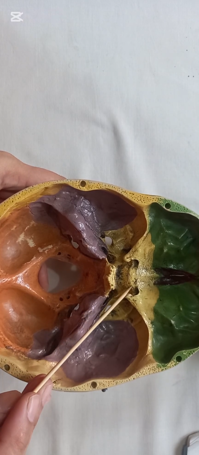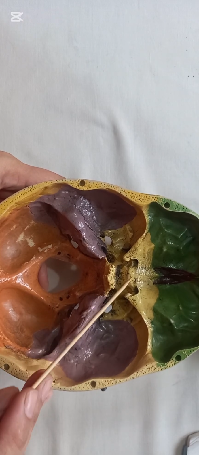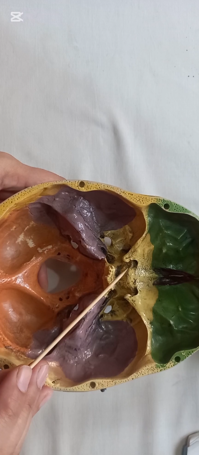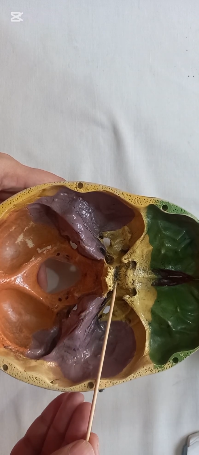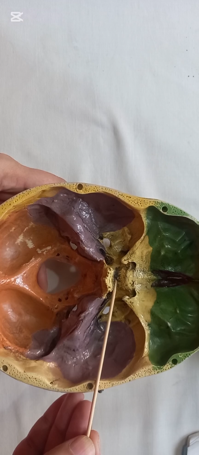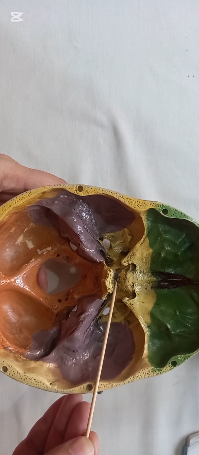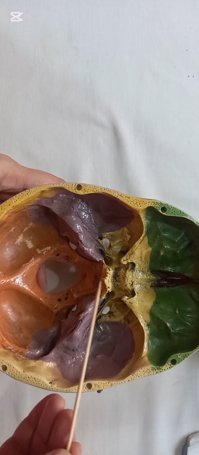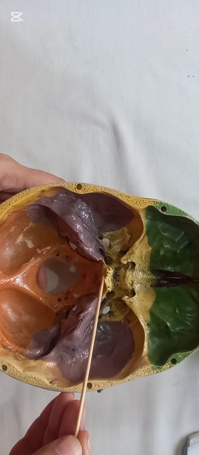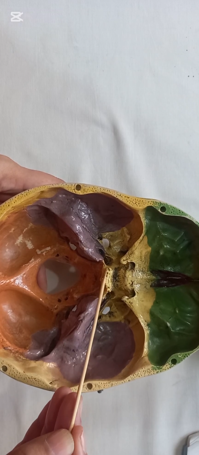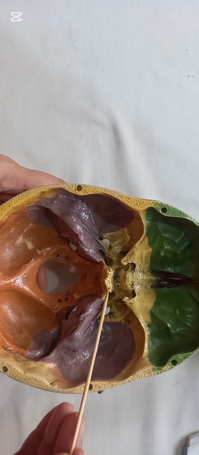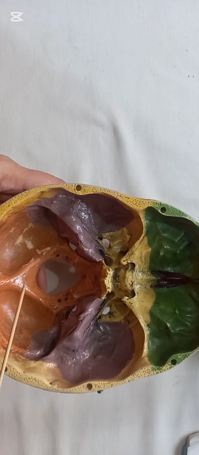Now the lateral ends of the tuberculum sellae are projected, and here it makes the middle clinoid process. Then behind the tuberculum sellae, this fossa is the hypophyseal fossa that lodges the pituitary gland. Now behind the hypophyseal fossa, this part of bone is the dorsum sellae. Now the lateral ends of the dorsum sellae, here and here, are again projected, and they form the posterior clinoid process.